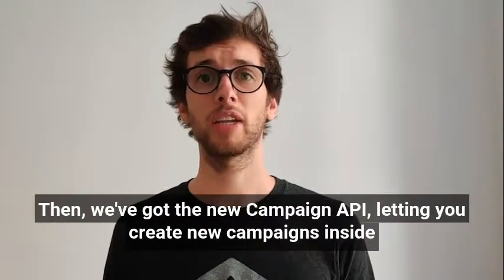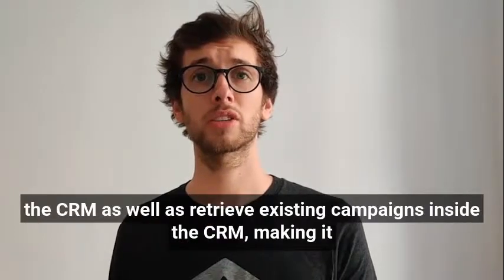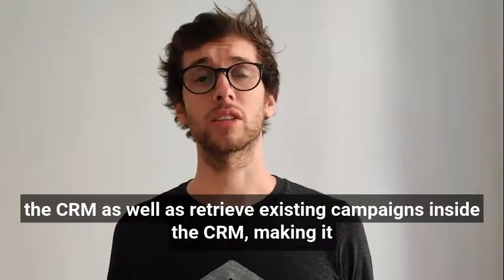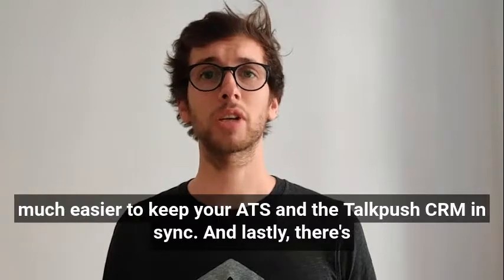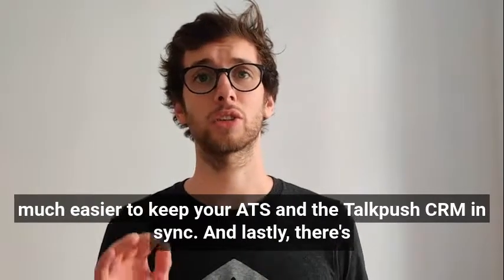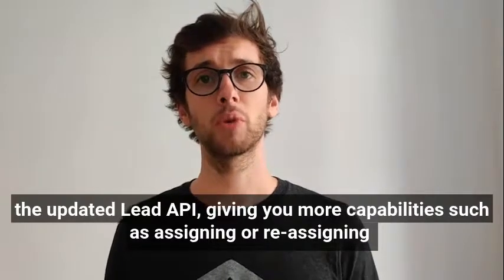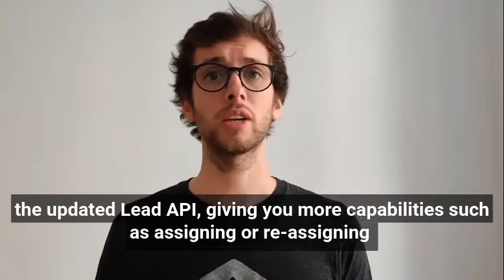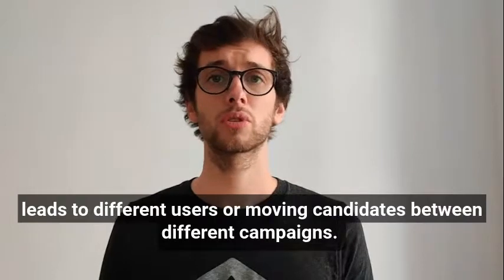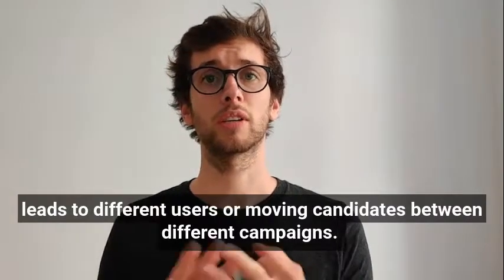Then we've got the new campaign API, letting you create new campaigns inside the CRM as well as retrieve existing campaigns inside the CRM, making it much easier to keep your ATS and the Talkpush CRM in sync. And lastly, there's the updated lead API, giving you more capabilities such as assigning or reassigning leads to different users or moving candidates between different campaigns.